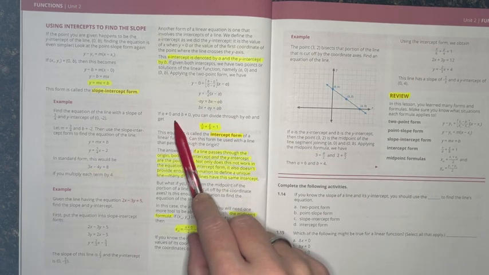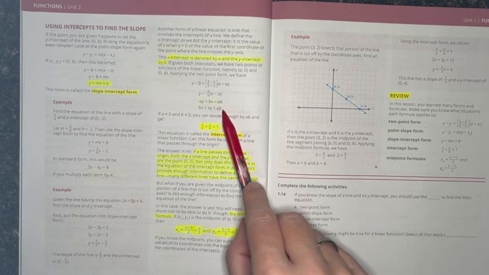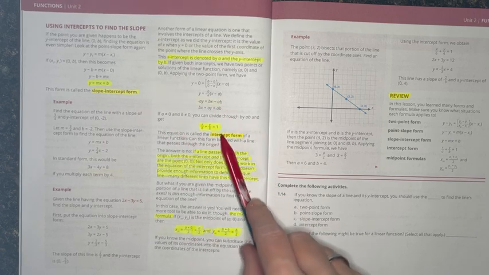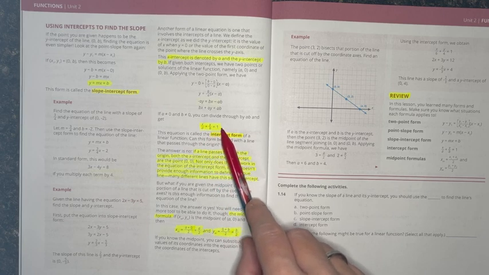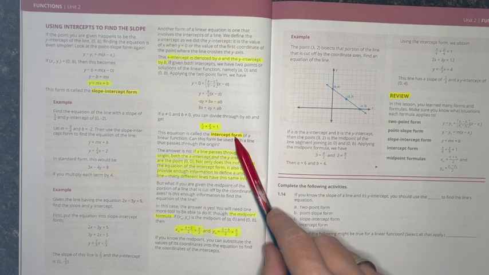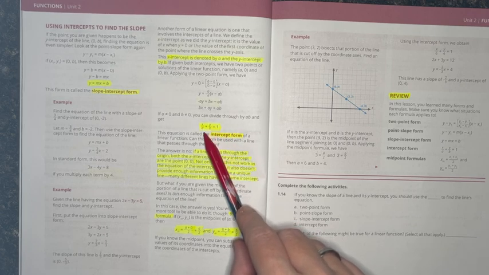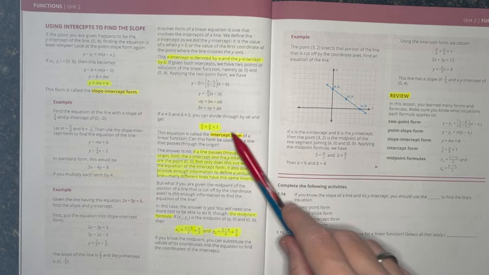As long as a is not 0 and b is not 0, you can divide by this ab and get x over a plus y over b equals 1. This is called the intercept form.